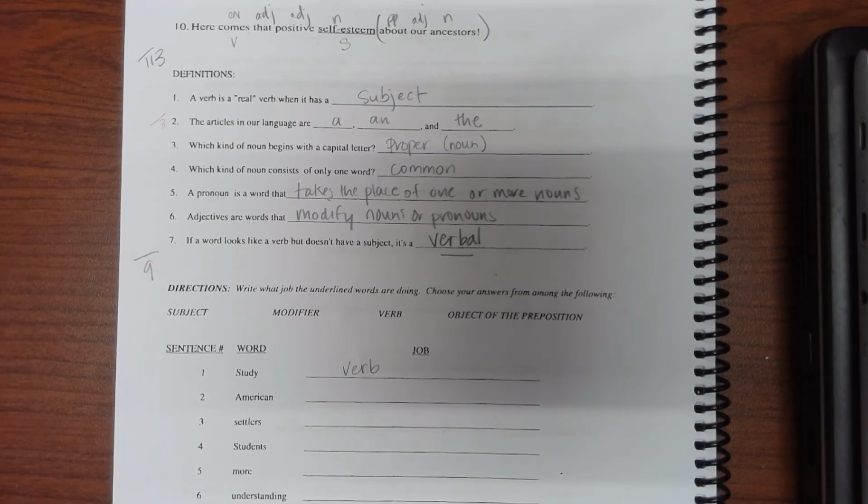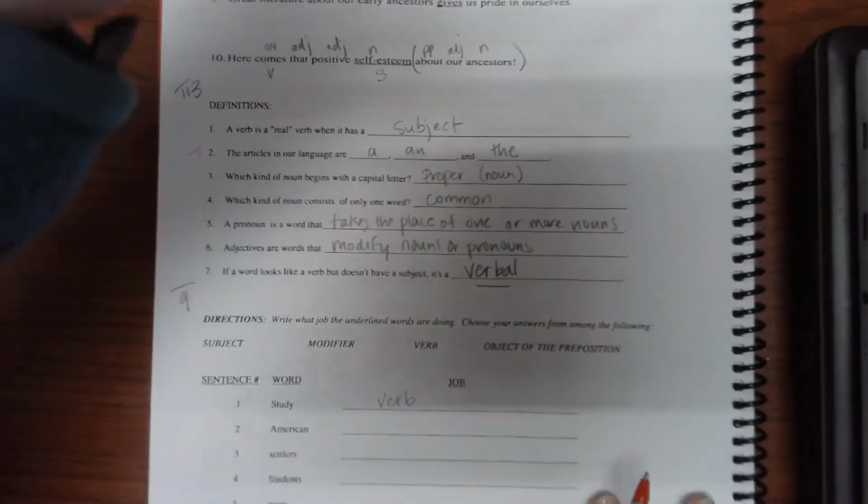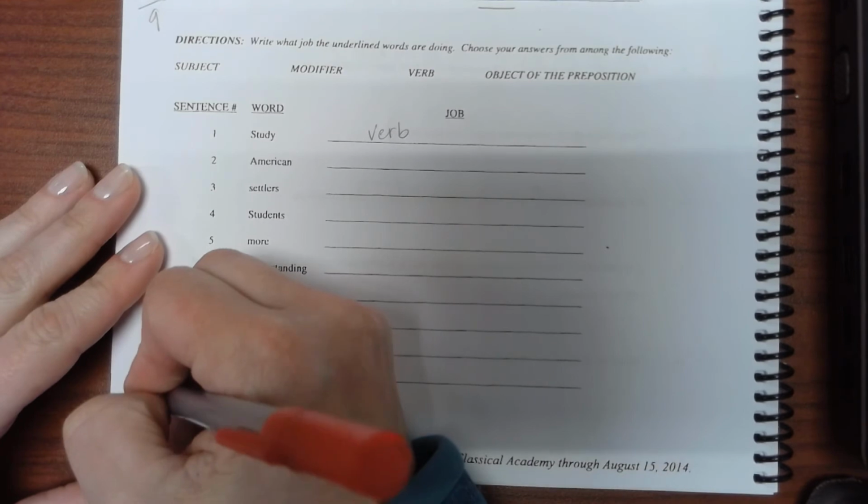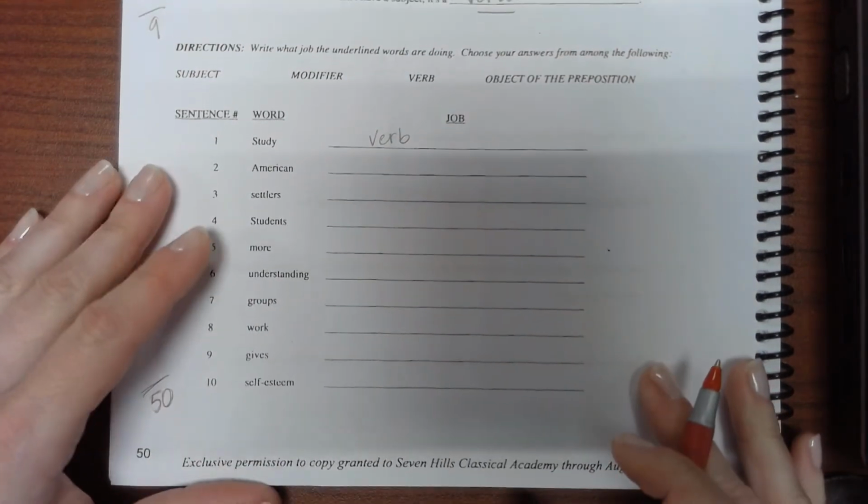Oh, 10 times 5. It's kind of weird because I can't. Maybe I can do it like this. Oh, I can. Is out of a total of 50 points. So it kind of hurts.